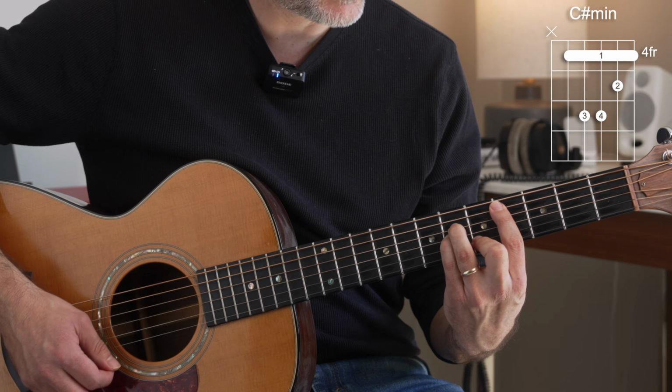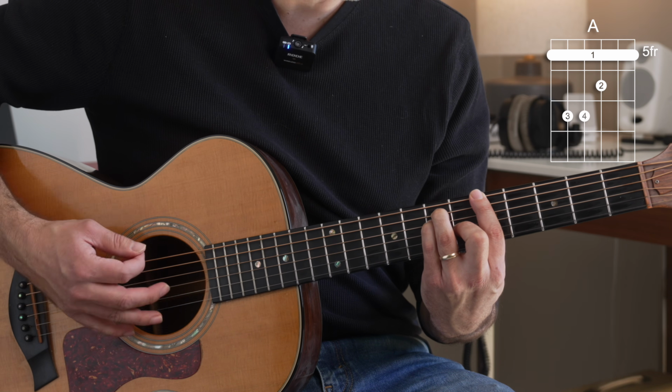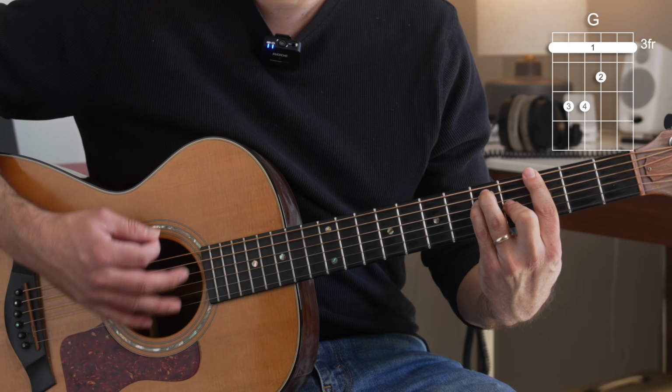Major, minor, major, minor. Now, in terms of strumming, there's a couple ways that we can approach this. I think starting out when we're really just trying to focus on the form of the bar chords, focus on just a couple strums down. So like a 1, 2, right in here. Doesn't need to be anything fancy.